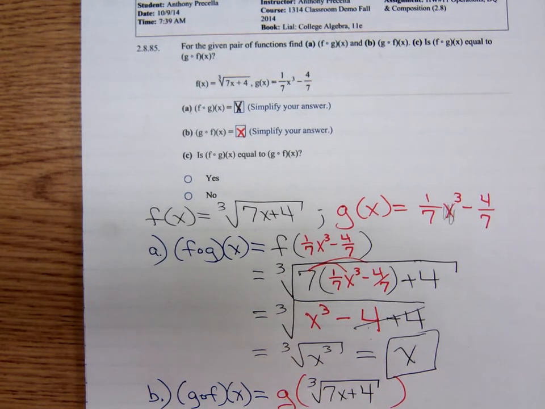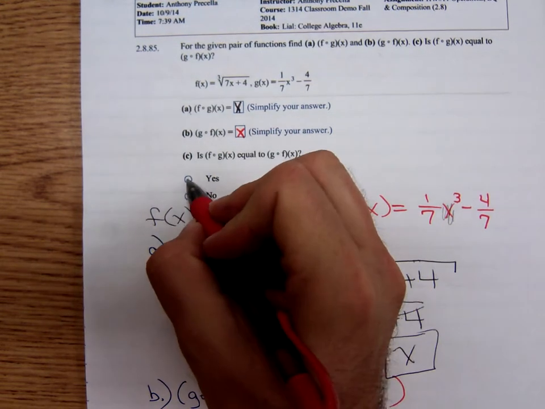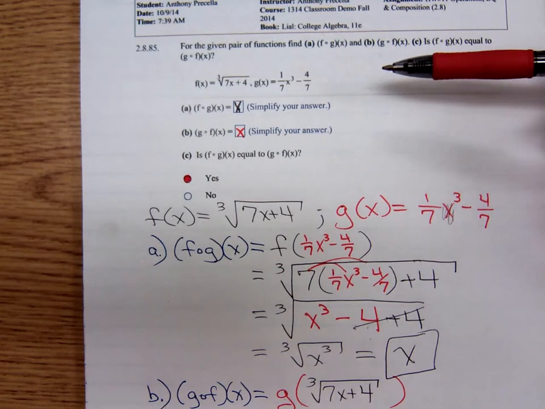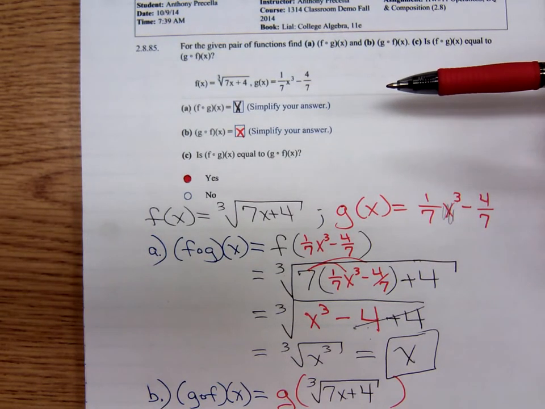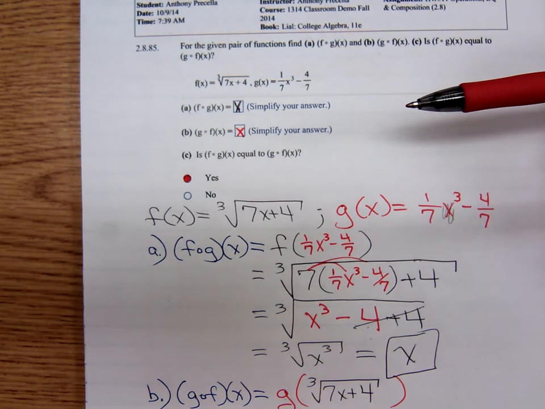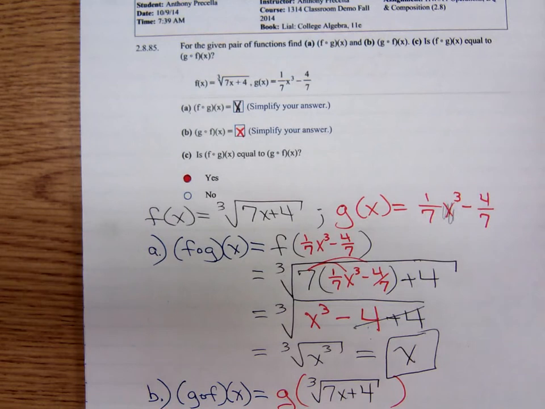Were the compositions equal, yes or no? Yes. If the composition of two functions reduces to x in both directions, we say that the functions are inverses, and we'll be seeing that right after your upcoming test. 1 week from today, we'll probably start it.